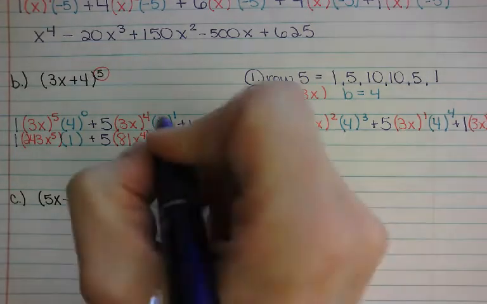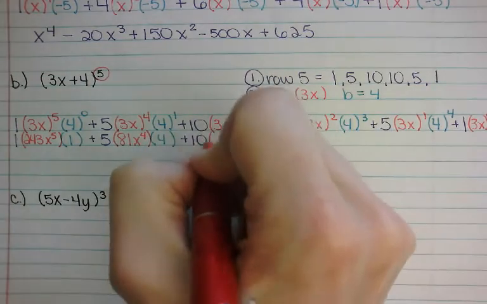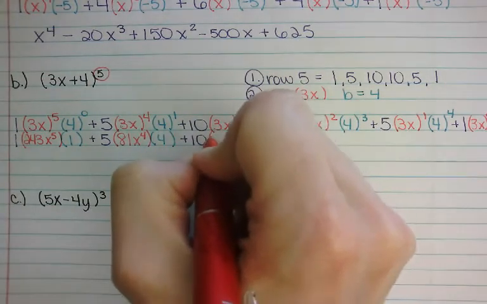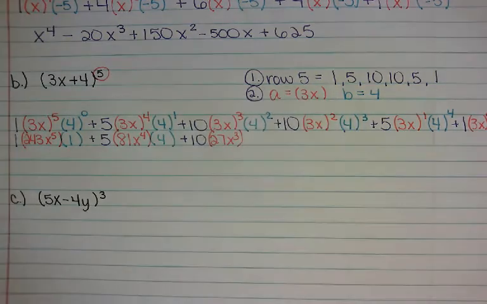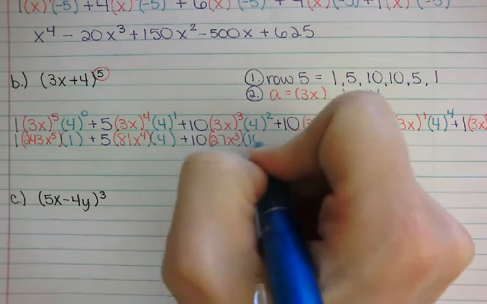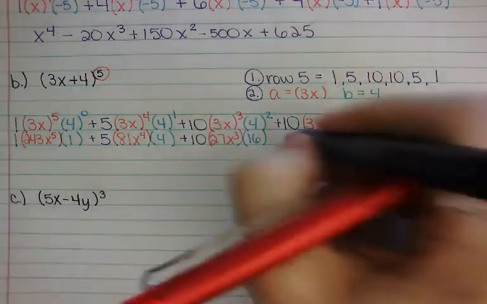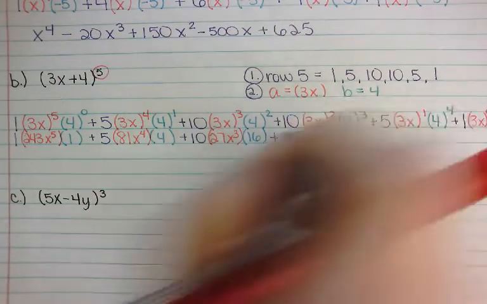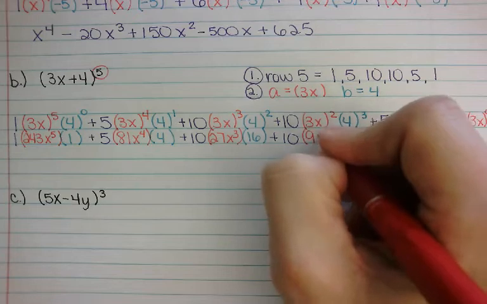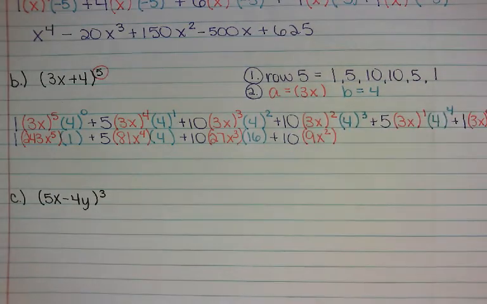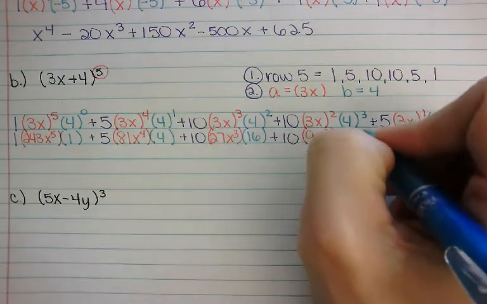Okay, next I've got the plus 10. 3 cubed, 3 times 3 times 3, 27x cubed, times a 4 squared, which is 16. Okay, so then I've got plus, here's my 10. 3 squared is 9, so I have a 9x squared. 4 times 4 times 4 gives me 64.